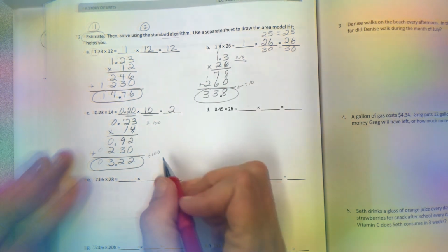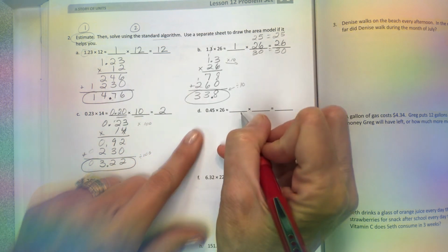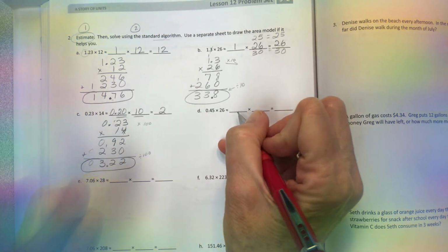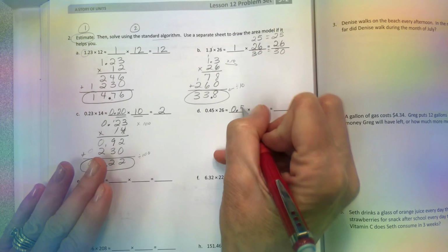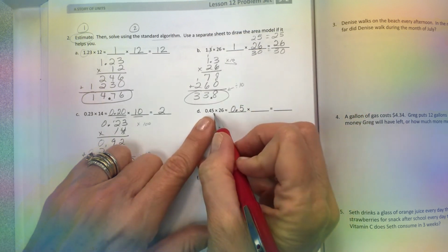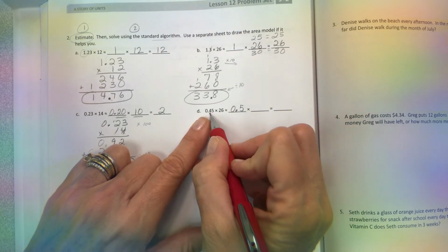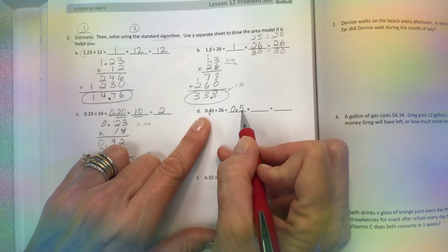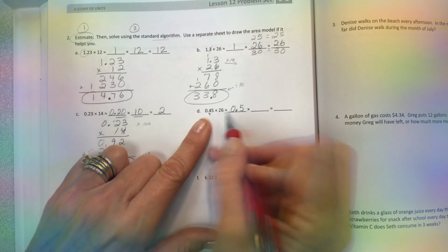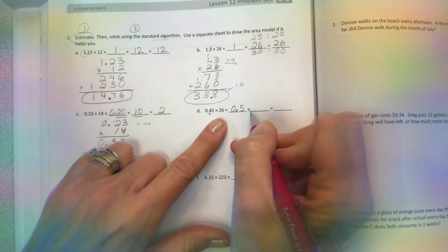So let's do another one. I hope these are kind of making you think. Now, if I have 45 hundredths, what I'd like to do is just keep it as simple as possible. So I'm going to raise it up. The 5 would say, just add 1 right here to the rounding place. So I would bump it up to 50 hundredths instead of 45 hundredths.